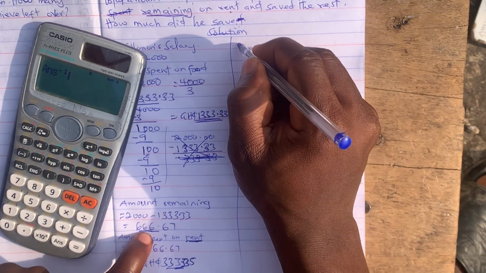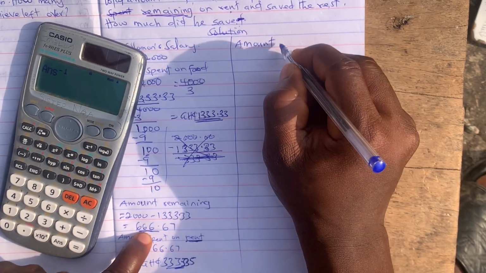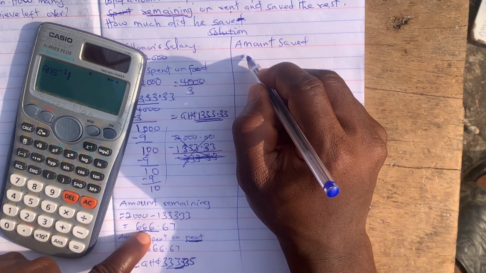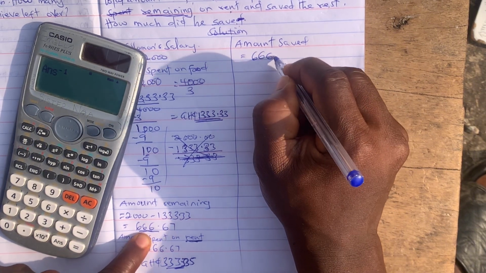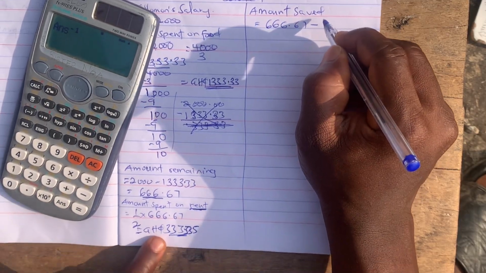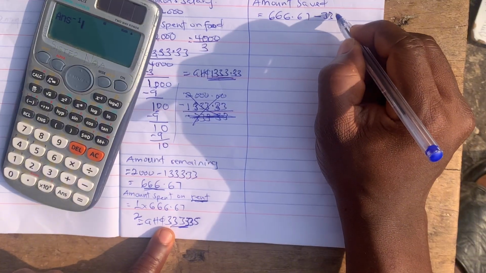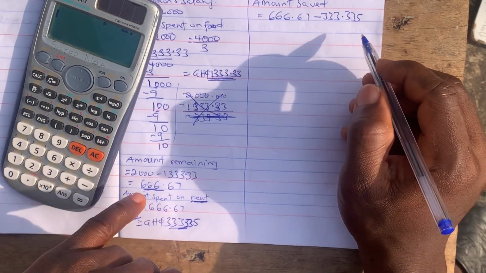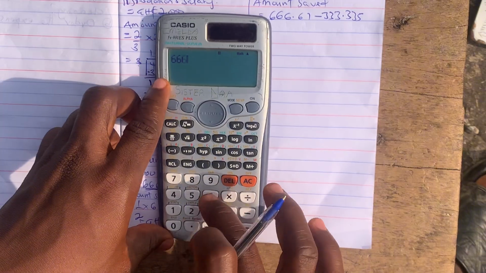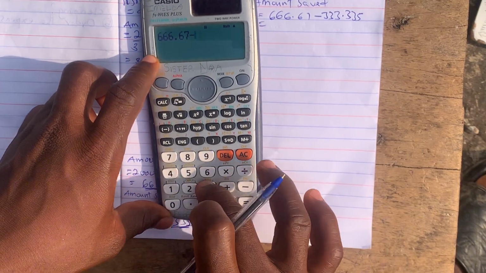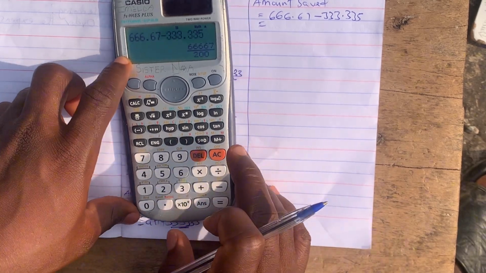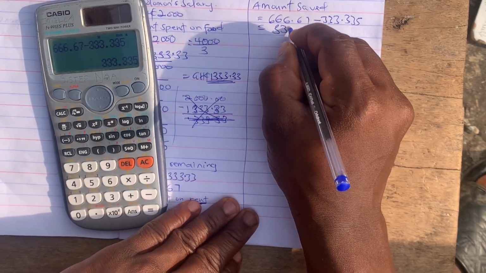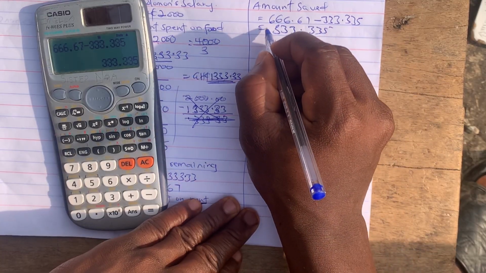So the amount saved equals 666.67 minus 333.335, which equals 333.335 Ghana cedis.